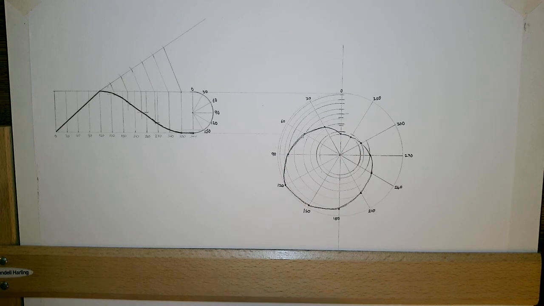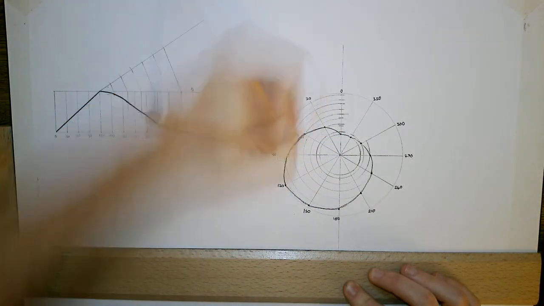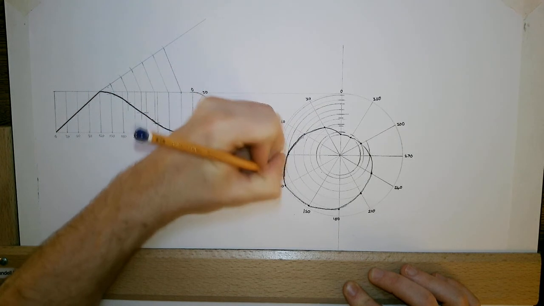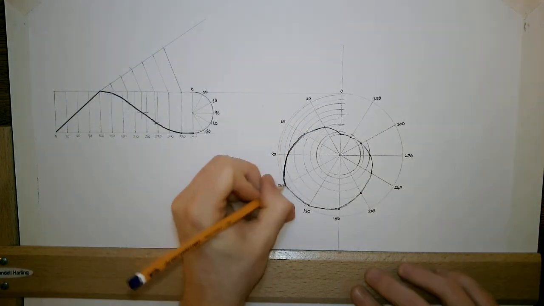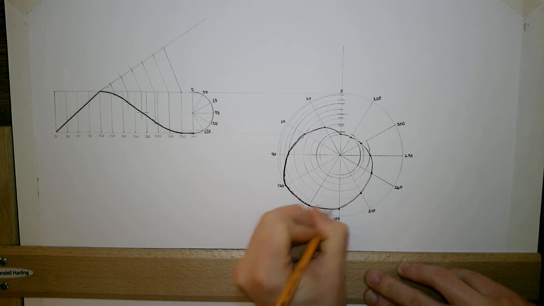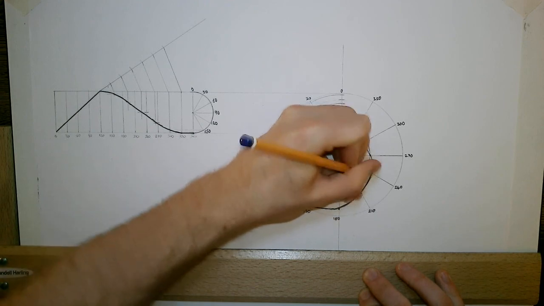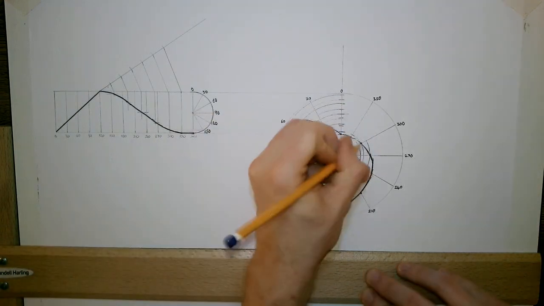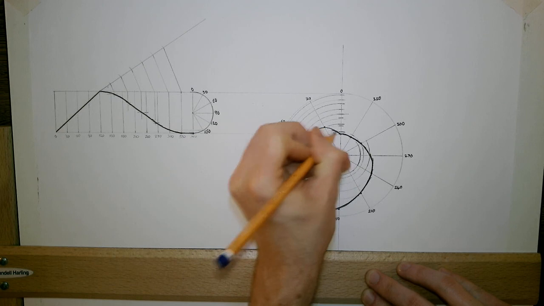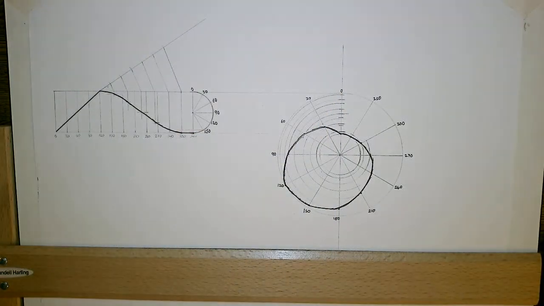Okay, and that's roughly the shape, so I'm going to go back around it now. And like that there. Alright, so that's the shape we've developed of the radial plate cam.